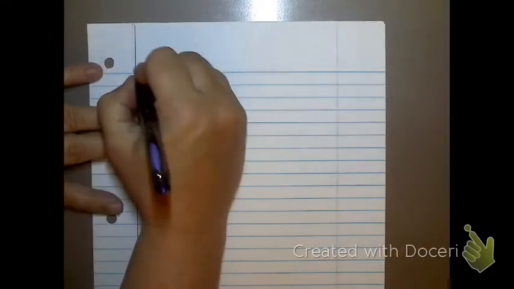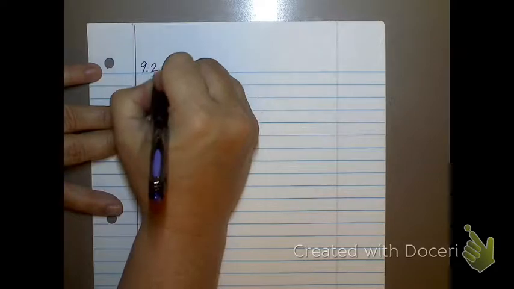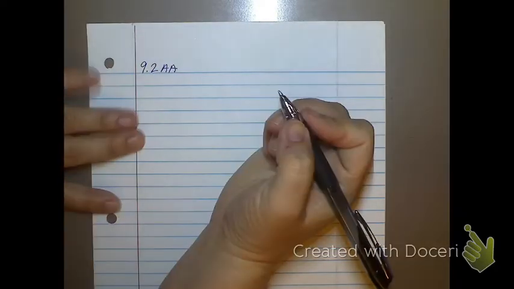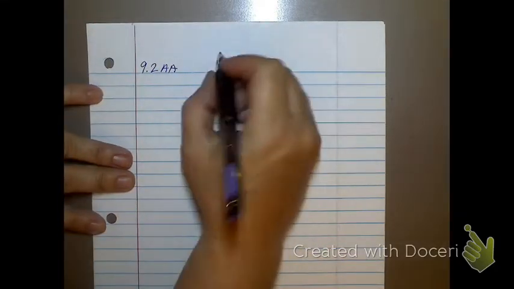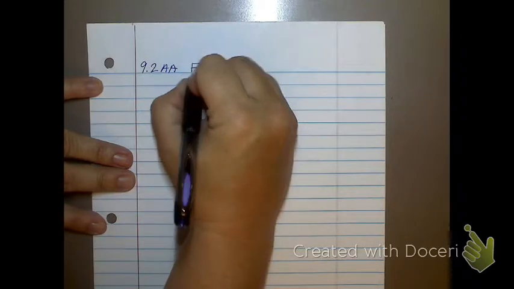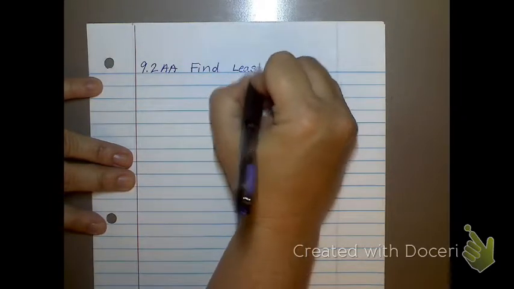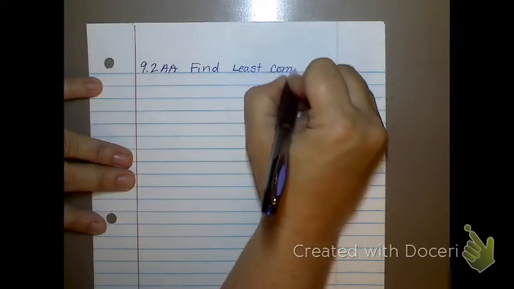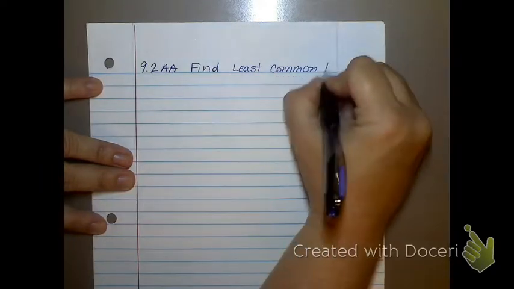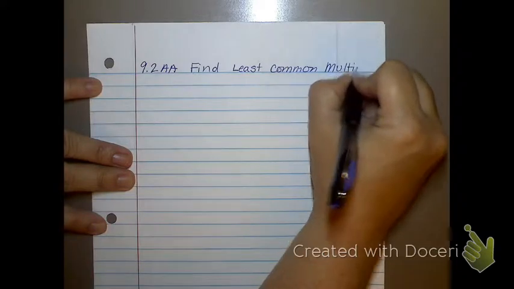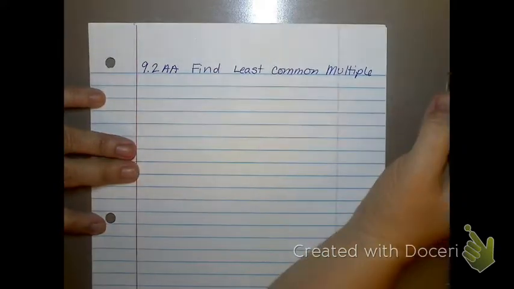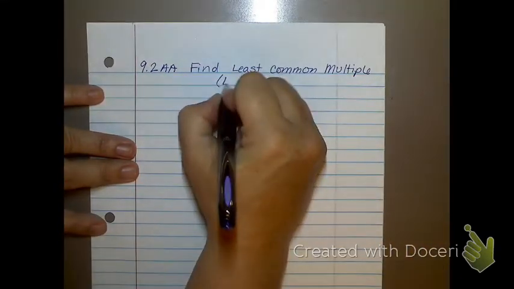Okay, so we're going to call this 9.2 AA. It's the second day of 9.2, if you will. We need to find the least common multiple, in other words, the LCM.